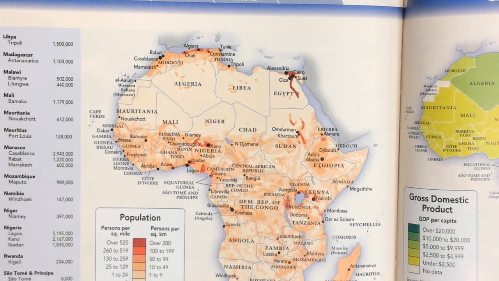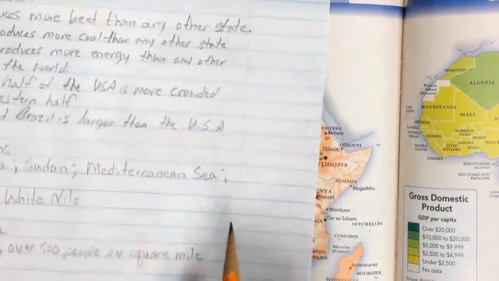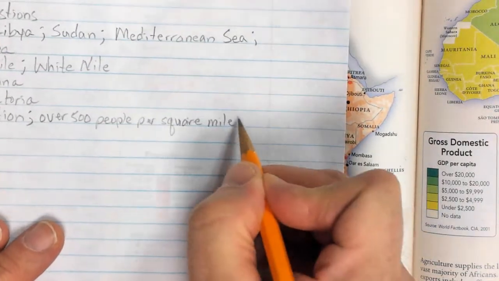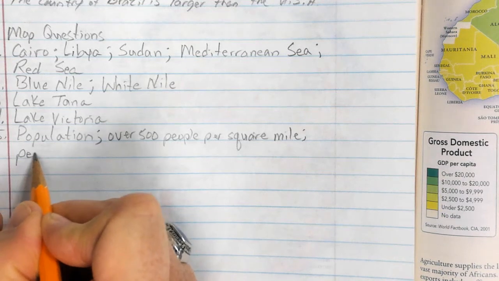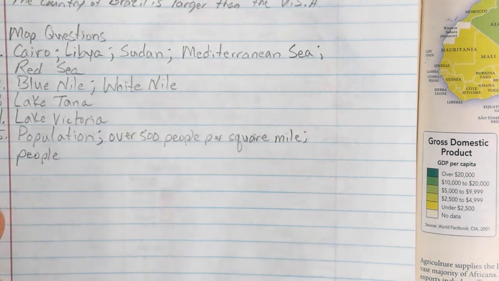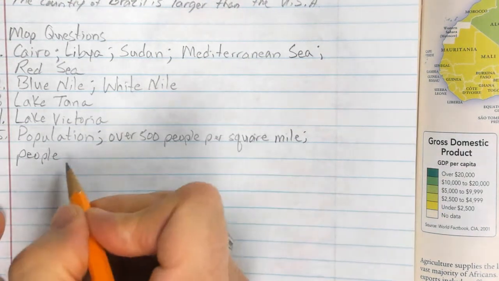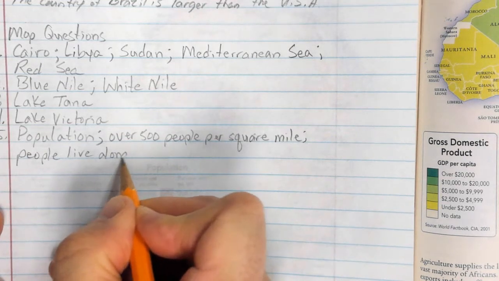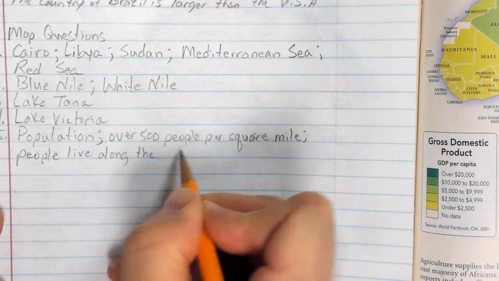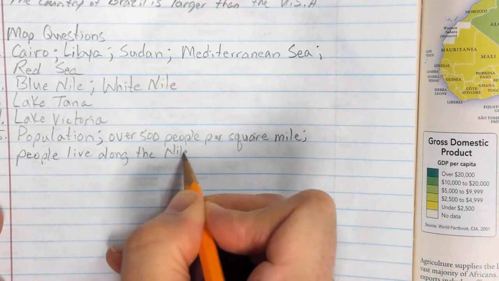Well, it's the Nile River. So we're going to put a semicolon here and put people live along the Nile River.